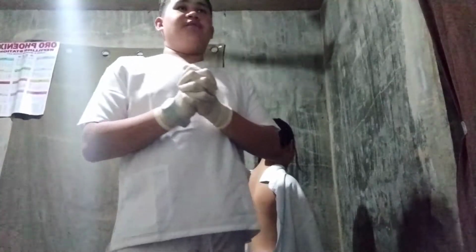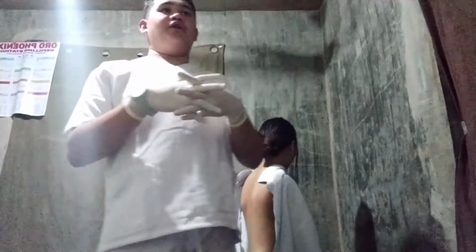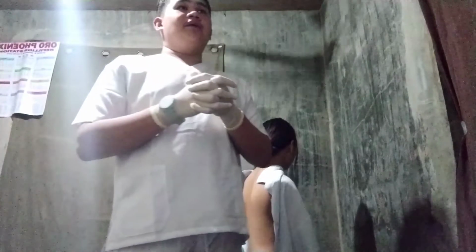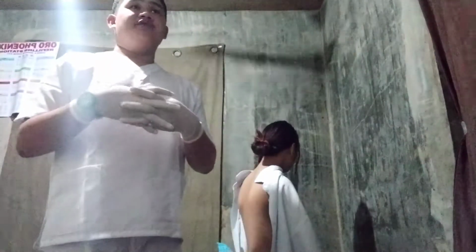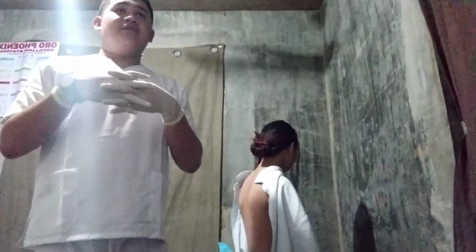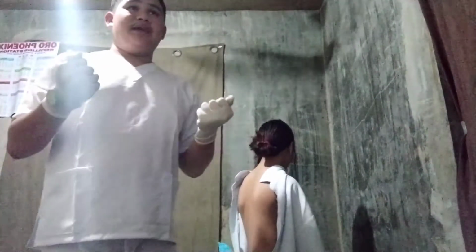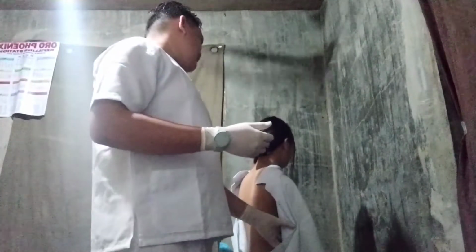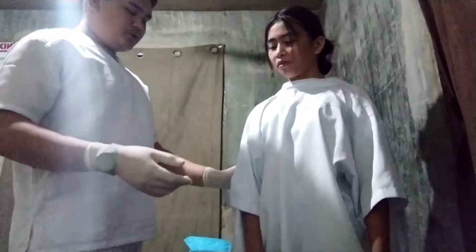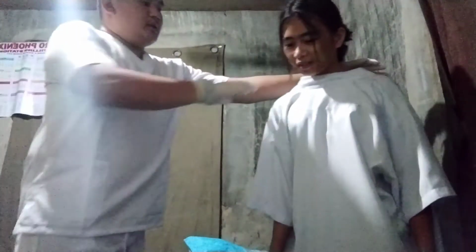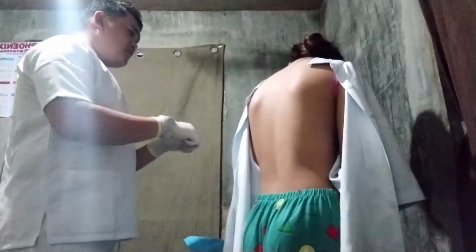Okay. So for the spine or scoliosis, observe the standing client from the rear and have the client bend forward at the waist. Okay, ma'am, can you stand up? Can you bend like you're tying your shoelace? Bend here.